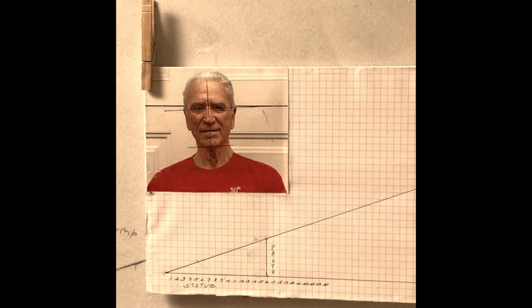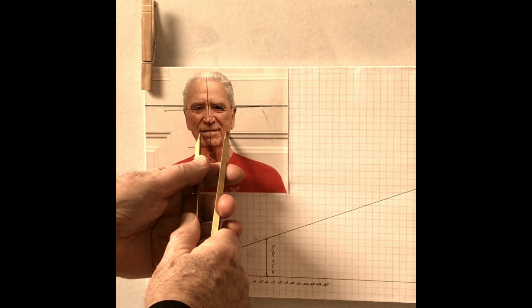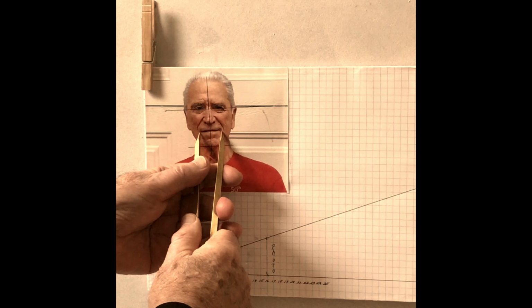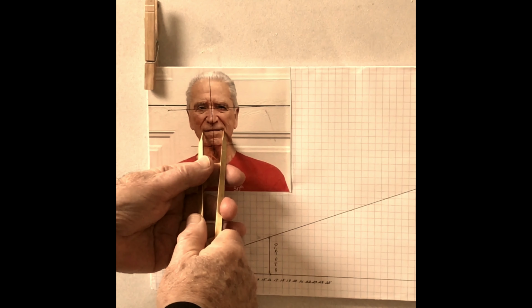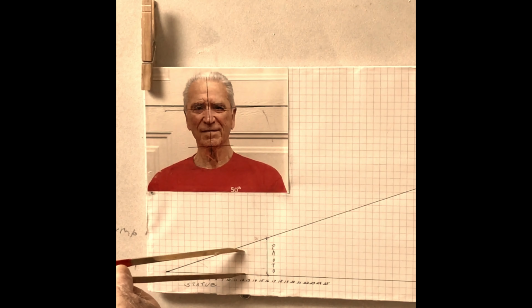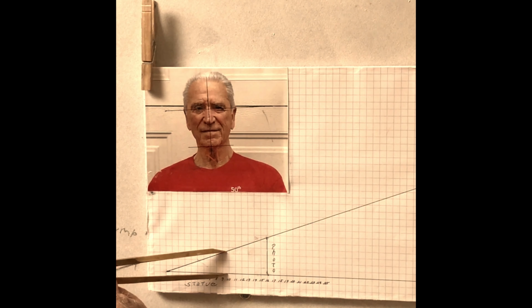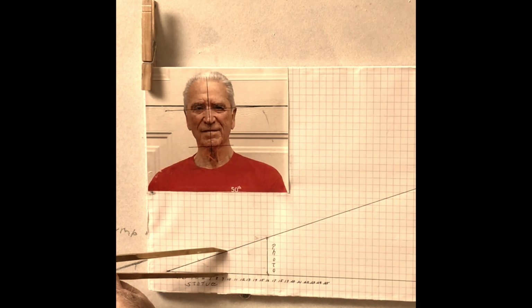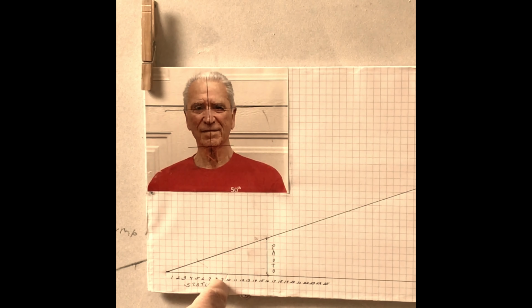Let's do another one. Let's ask, how wide should the mouth be on our statue? Again, we go to the photograph, simply measure the width of the mouth, come to our graph, find out what is the appropriate position where the ends of the caliper lie on both lines, and in this case that happens to come to 9.5.